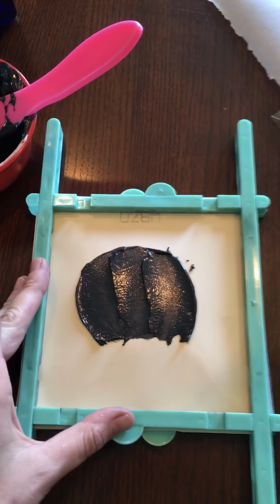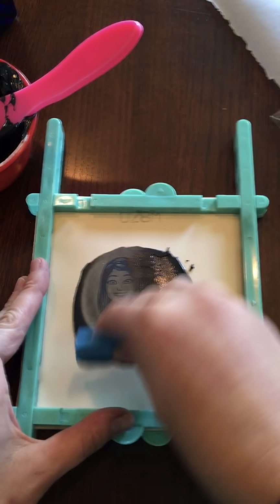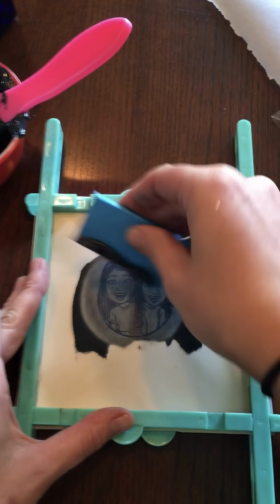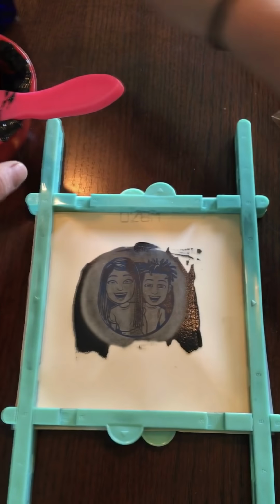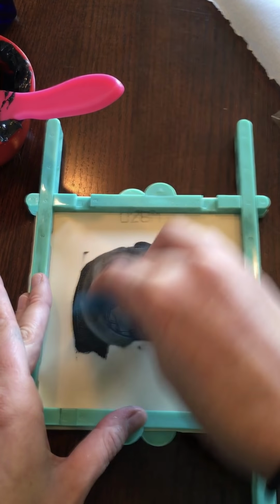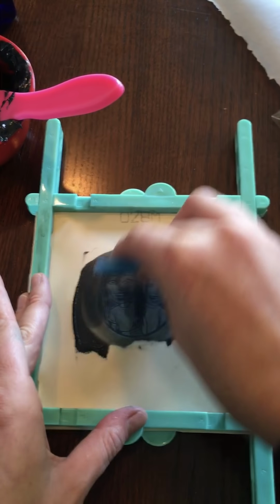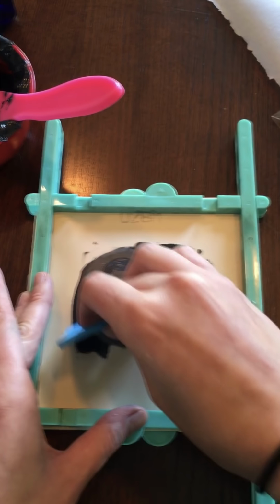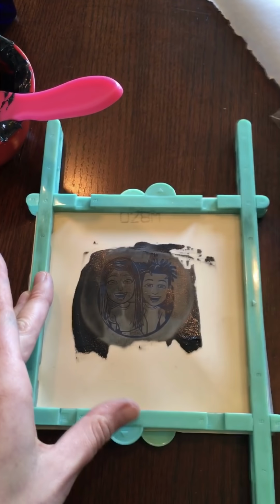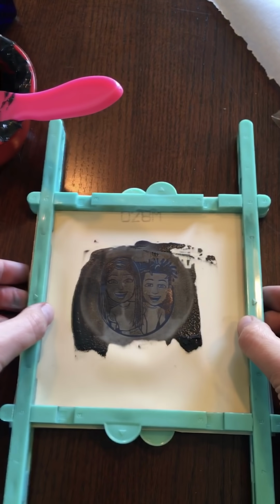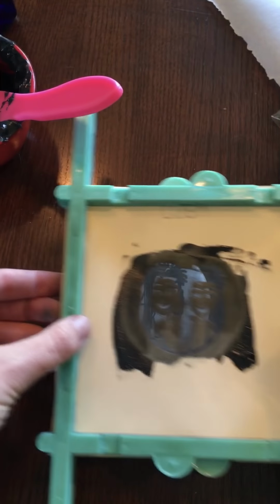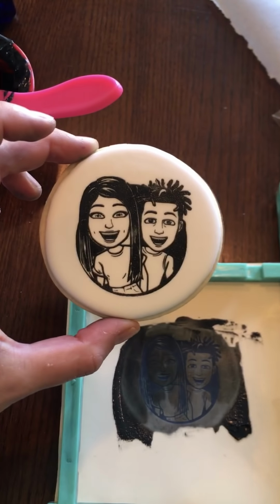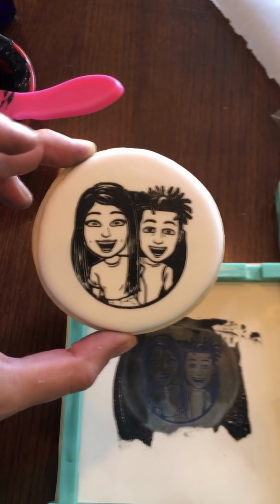Now remember, I am zero professional. This is like the third time I've done this, so it's not going to be perfect. So I scrape most of it off. I'm telling you, this scraper is not that great, but it's the only thing I have. All right. And I'm going to lift it up. And there you have it. Bitmoji silk screen stencil.